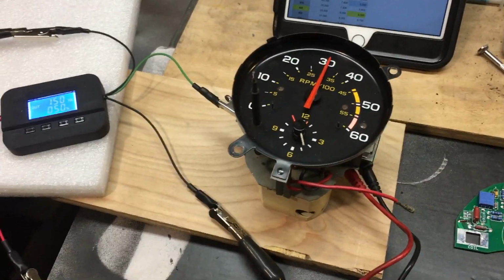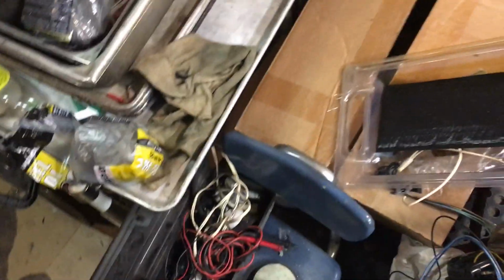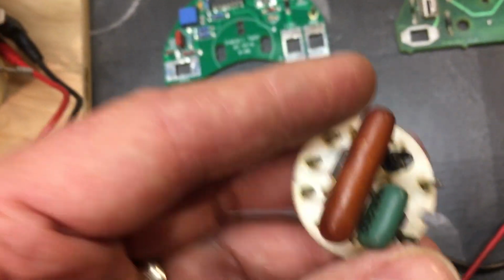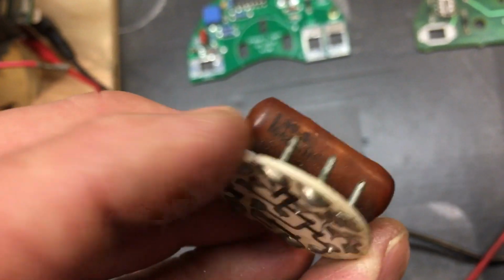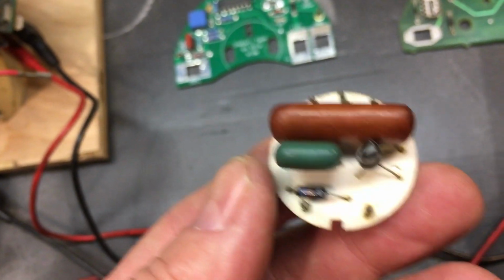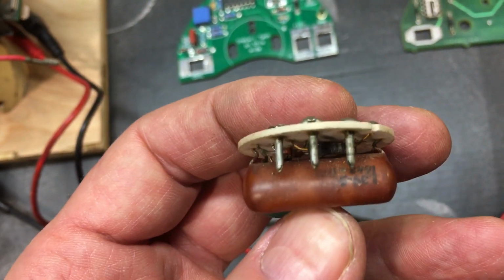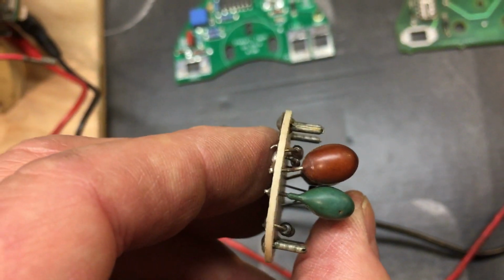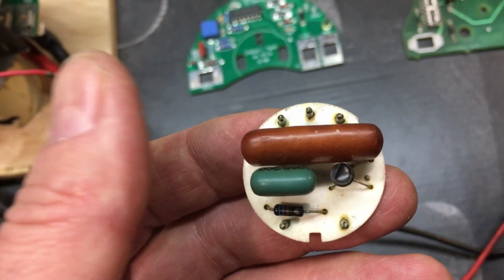I am actually going to do this for the Chevelle as well. They make a replacement for the Chevelle. This is what the Chevelle circuit board looks like. I'll get around to that soon.